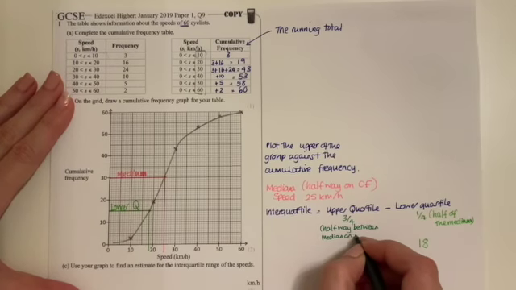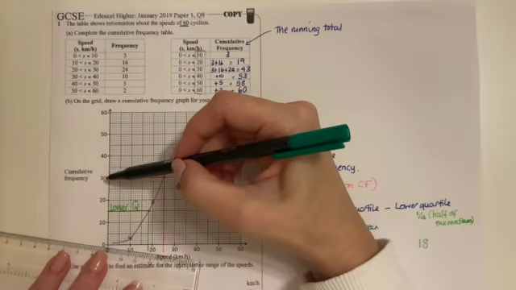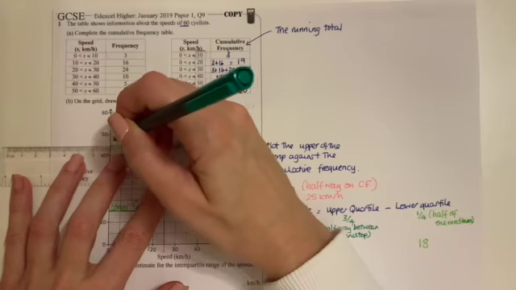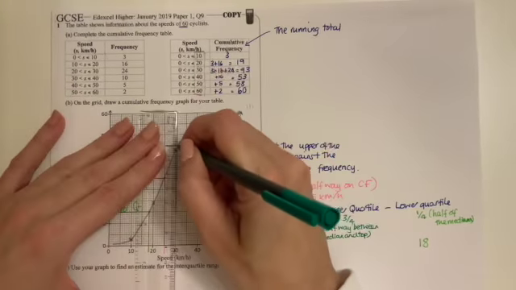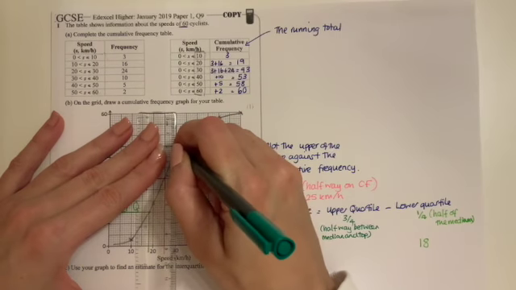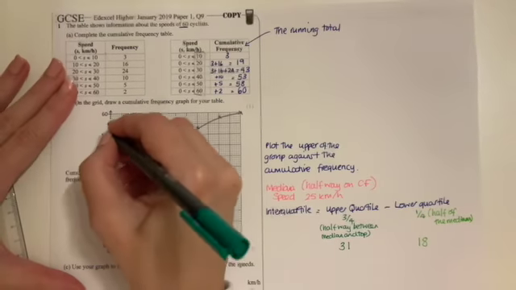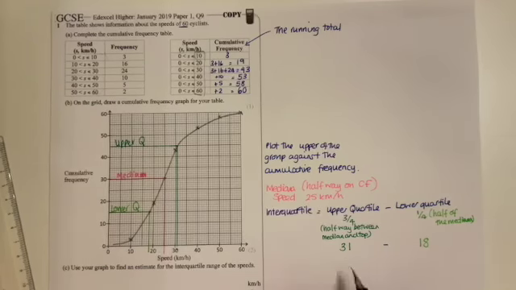Median and top. Okay. So halfway between 30 and 60 is 45. So we read across to the line, we read down, and I've got a value of 31. So this is our upper Q. So all we do is we work this out. So 31 take away 18 is 13. So that is the interquartile range.